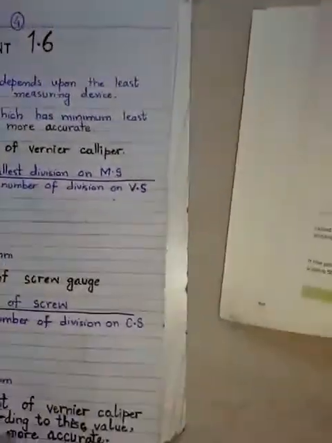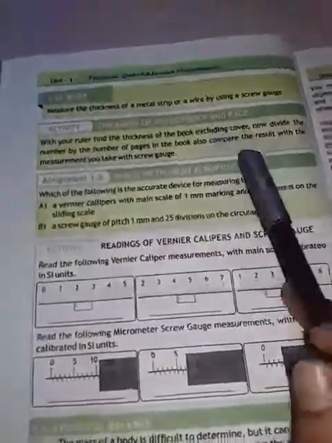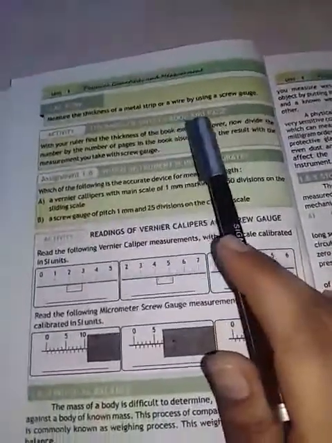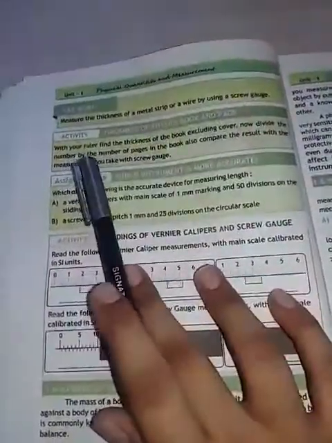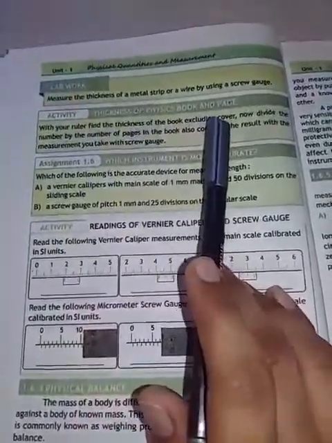Girls, on page number 20 is lab work; inshallah we will do it in class 9. An activity is given, girls, kindly read this activity. It's very simple: thickness of a physics book and page. With your ruler, find the thickness of the book excluding the cover.